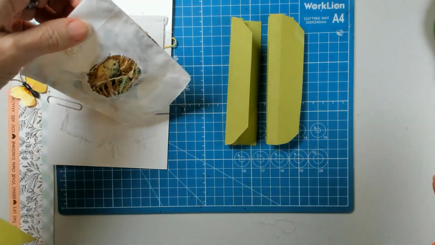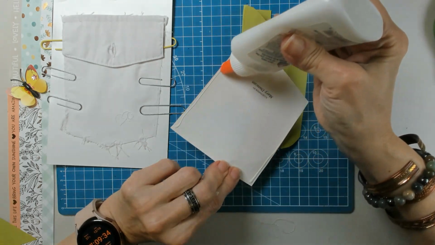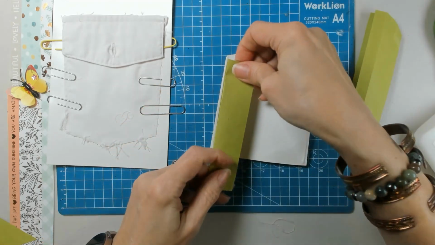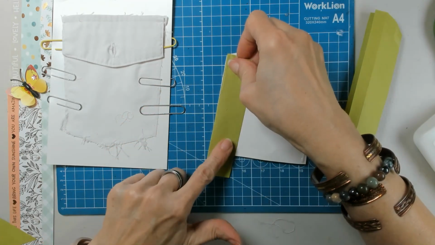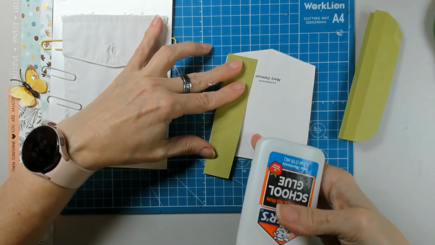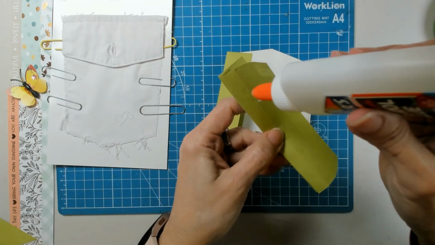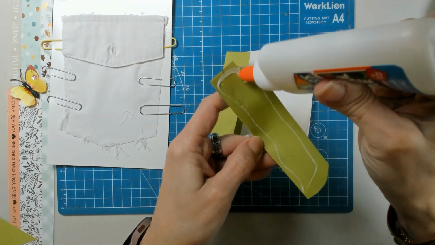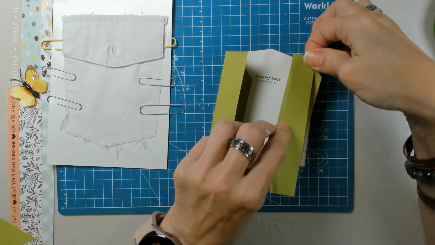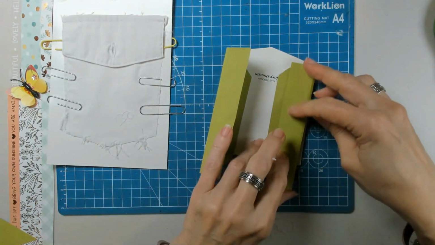All right, so let's go over here. I'm going to add glue on this side and on the other side, and I'm going to glue the accordion there. Actually, I can add more glue, like the width of the accordion, and nothing is going to happen. So I'm going to go like so, and I'm going to place it right here, like so. All right, so we have the flaps in the same exact way.